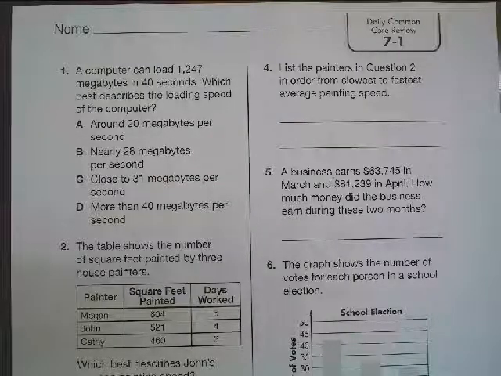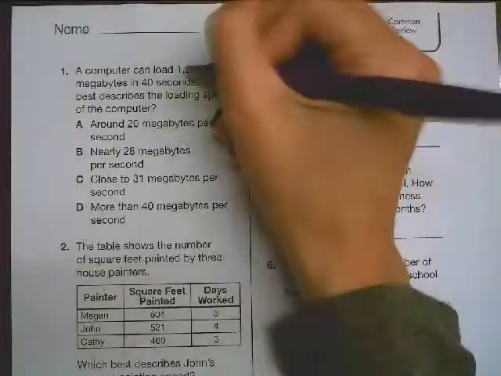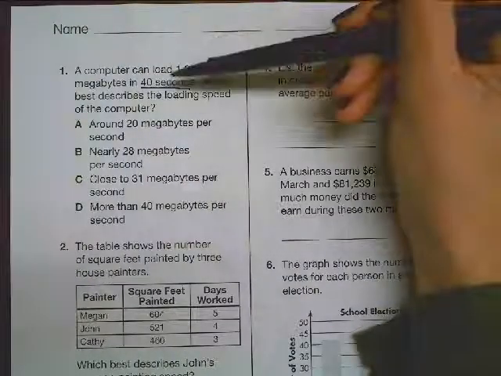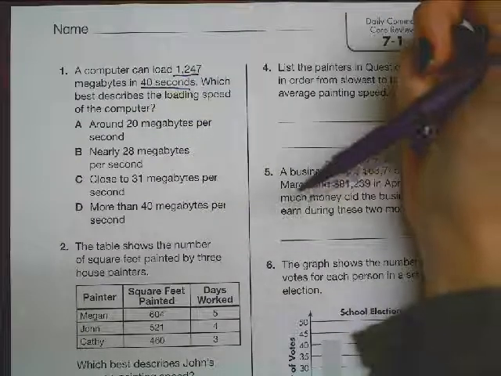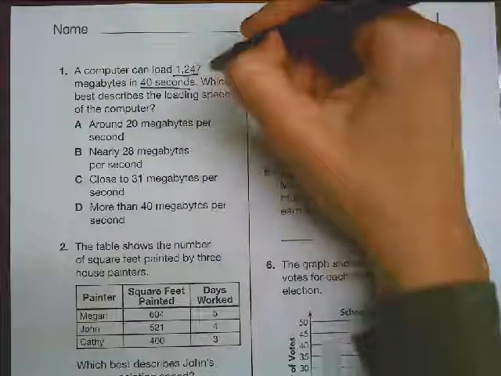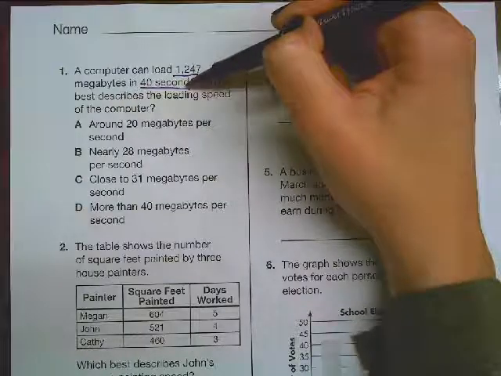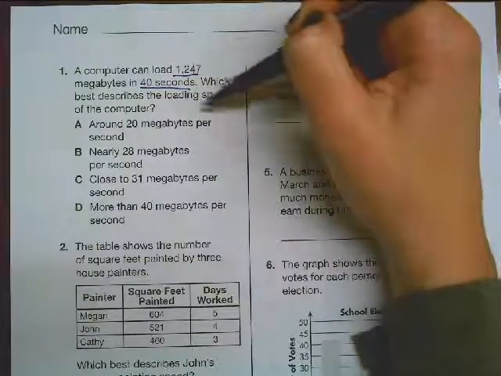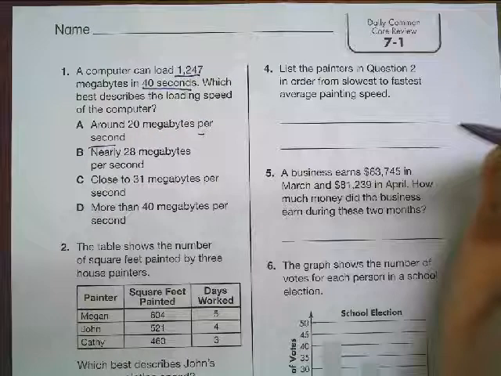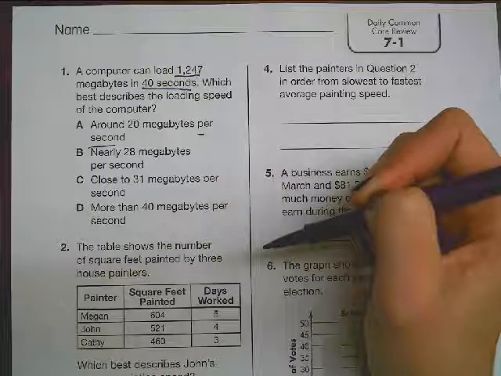Question number 1. A computer can load 1,247 megabytes in 40 seconds. Which best describes the loading speed of the computer? So this is the total amount that the computer can load, and it does that much in 40 seconds. So if you want to know what best describes the speed of the computer, these are all per second. All of your options are per second. So you're going to want to divide.